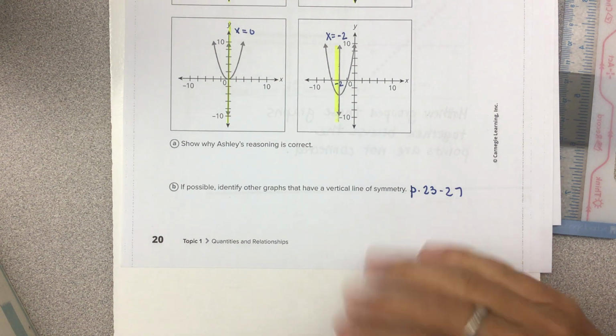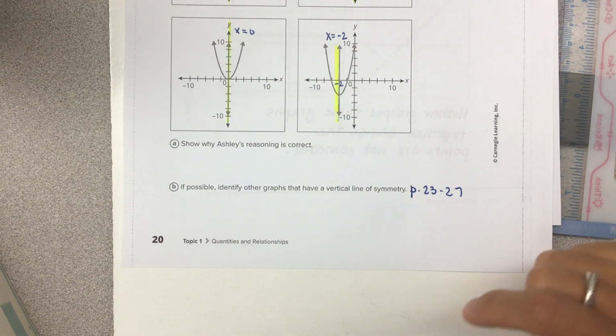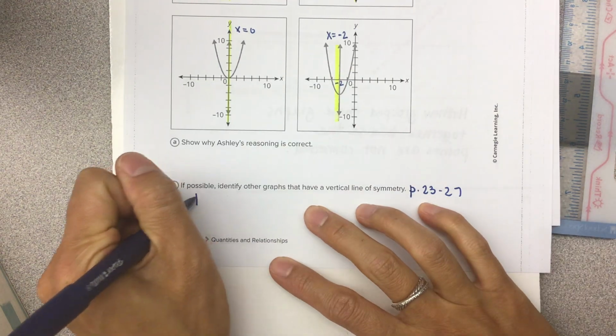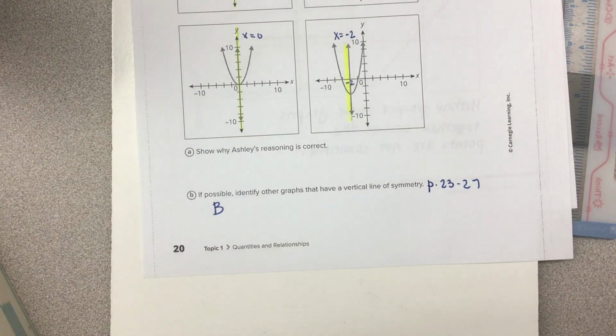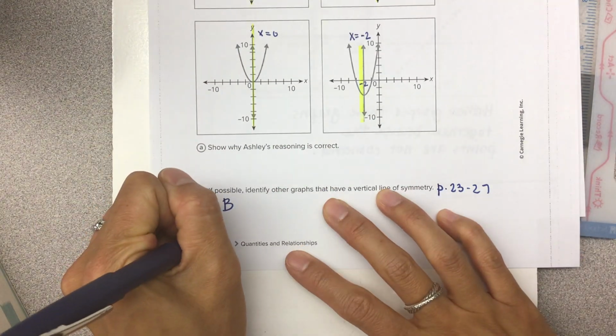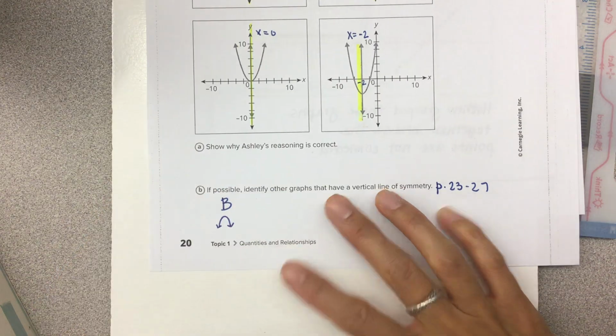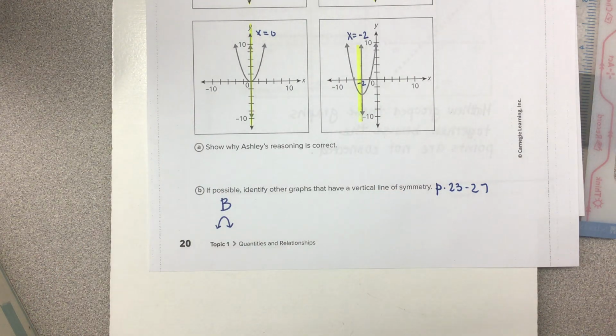Okay, the graphs that have vertical symmetry, I noticed were B. Right, B was that kind of, I'm going to sketch what it looks like. B was that upside down U shape. That one had vertical symmetry. What other ones?